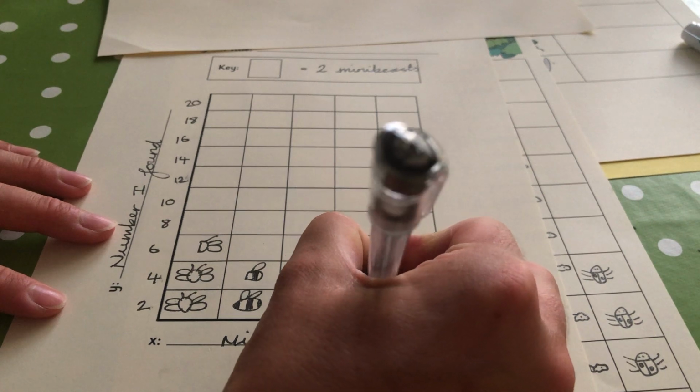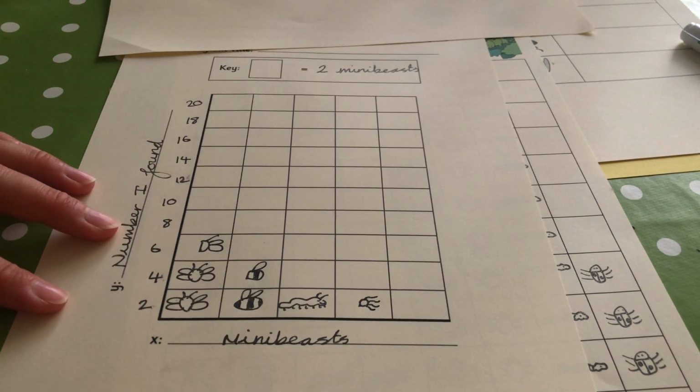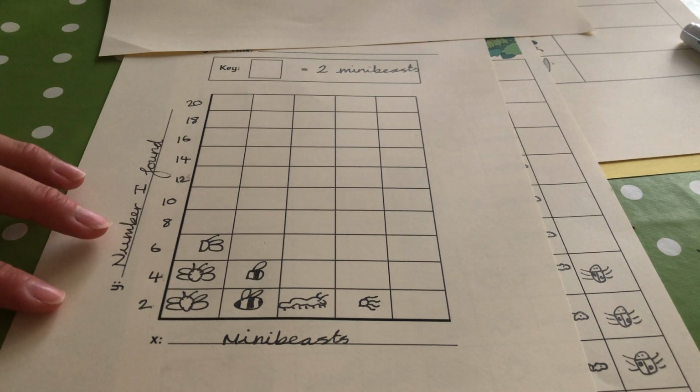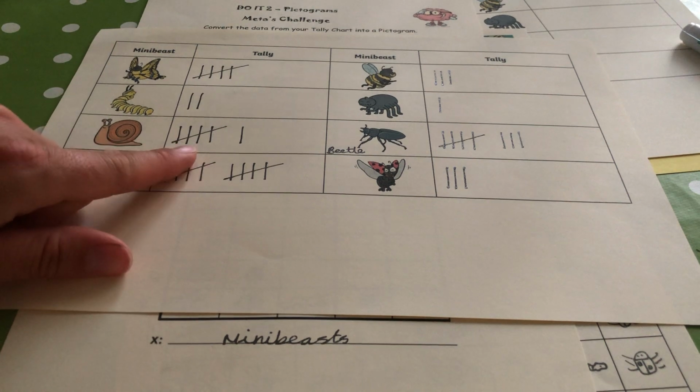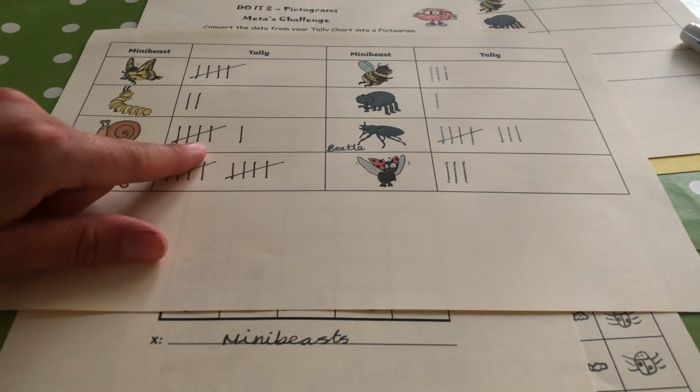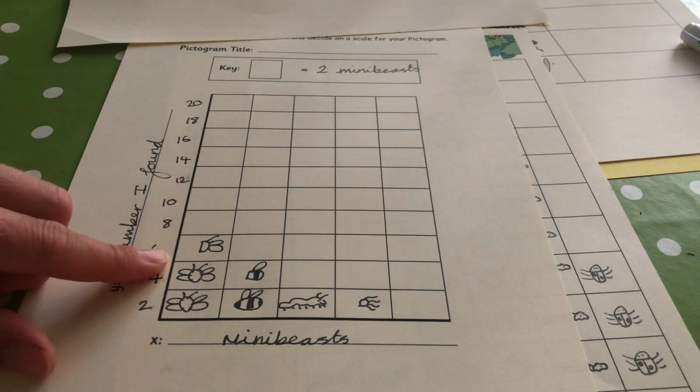So there's my spider, but I'm not drawing 8 legs. I'm just drawing 4 because that counts as 1 spider. And I have space for one more thing. Oh, how many snails did I see? 5, 6 snails. Oh, I have got 6 on my pictogram.